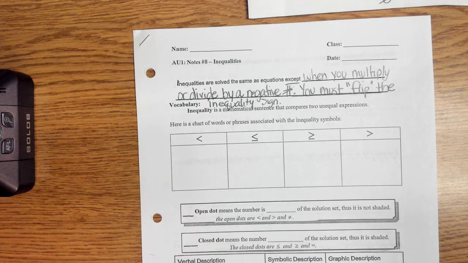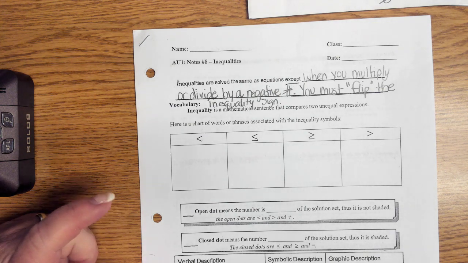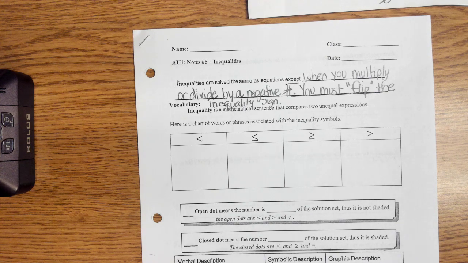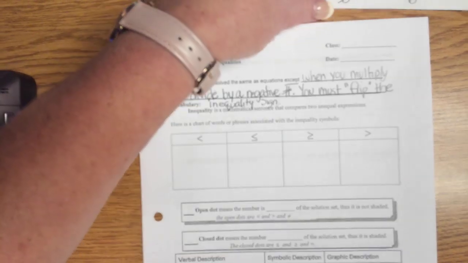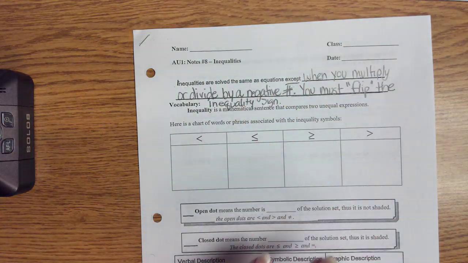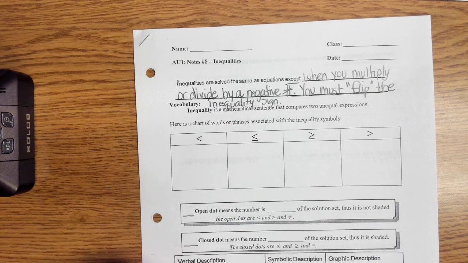I got one yes. At least I got a head nod today. Inequality is a mathematical sentence that compares two unequal expressions. Uh-oh, here's your notes. Sir, there's no more up there because I had to make, oh. You took his notes. I didn't just diss you.